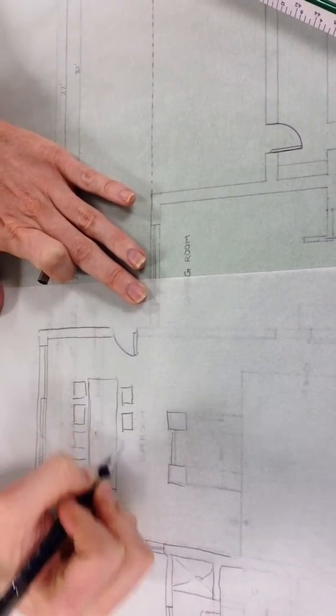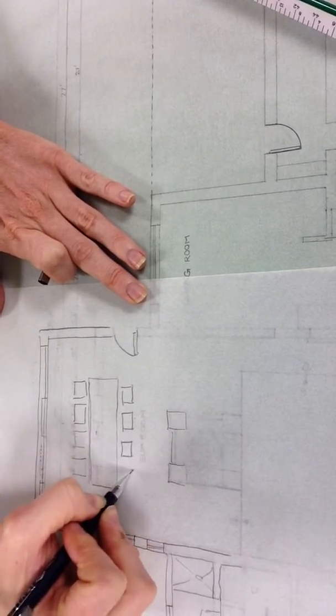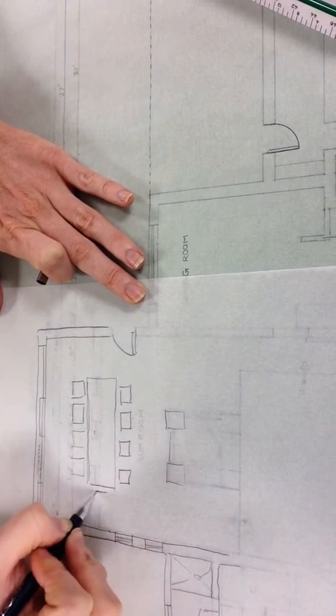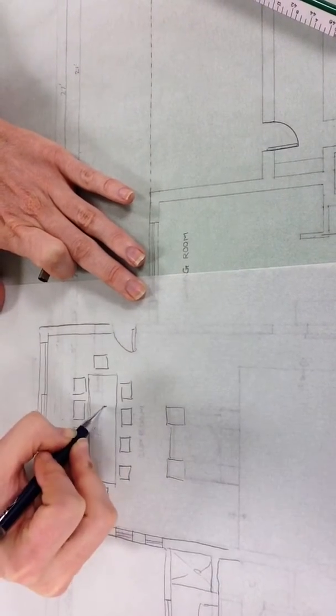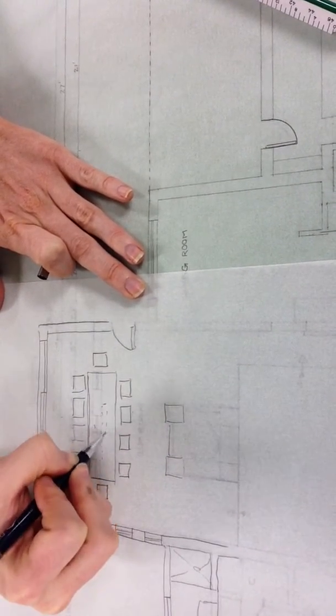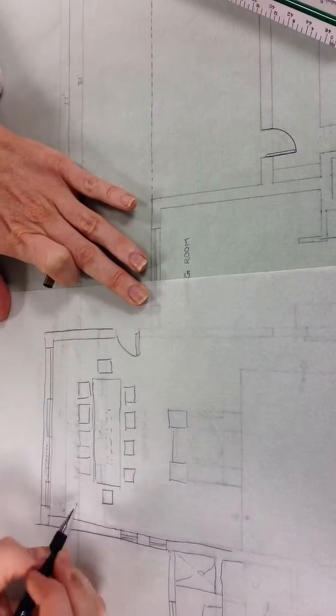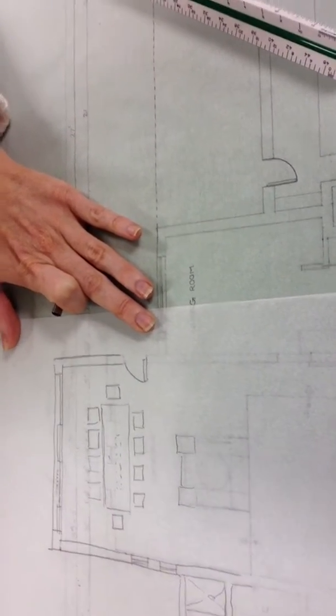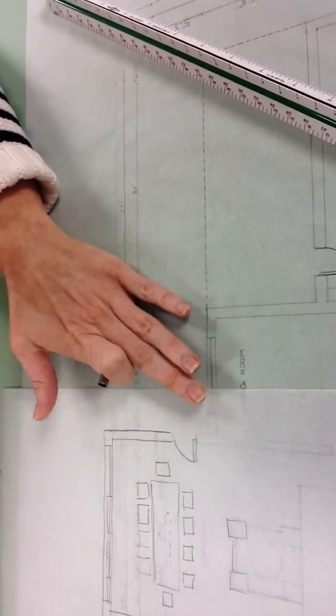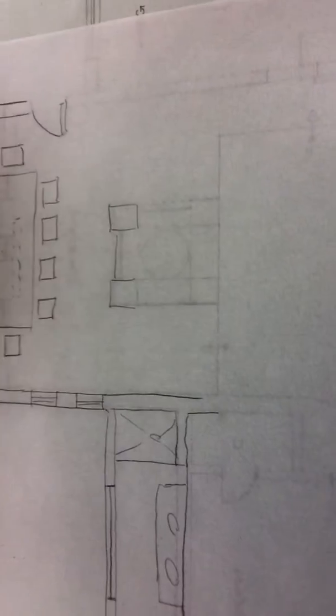So this would be a lovely table. We would be able to sit 8, 9, 10 along this table. Put some kind of chandelier here. So I think that works well. And so this student will actually keep working with this and see what other opportunities there are in the space.